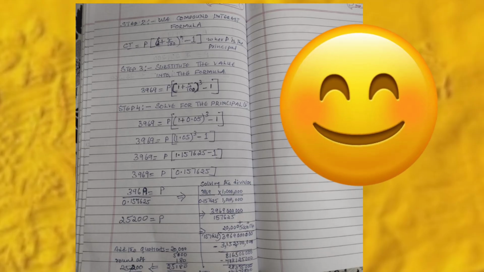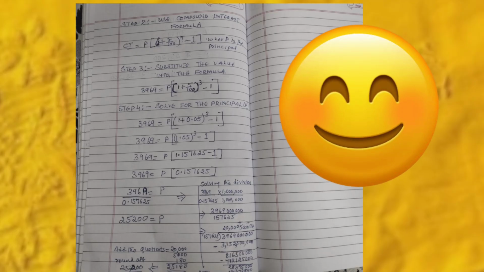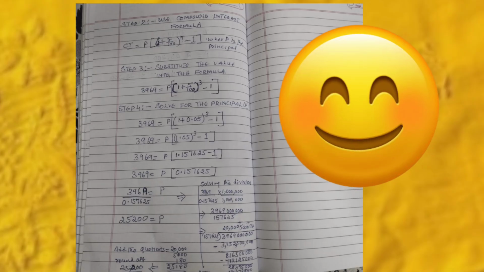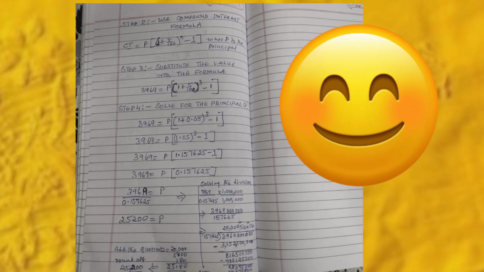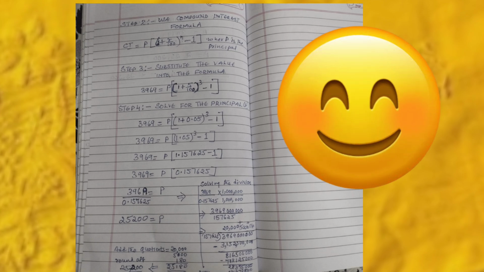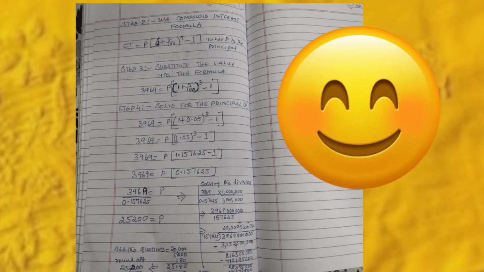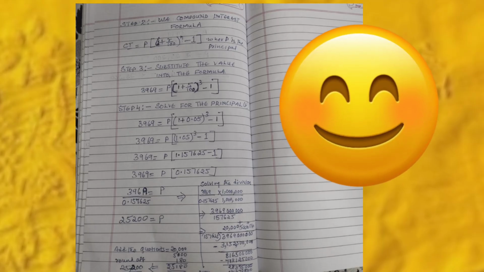Now the calculation. First of all, you have to remove the decimal. To remove the decimal, you will have to multiply both the numerator and denominator by this amount.